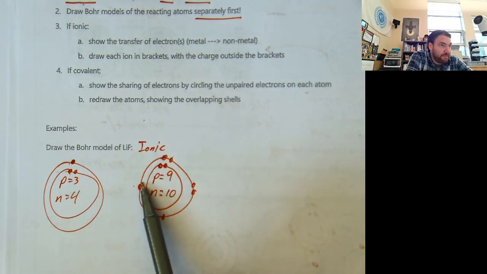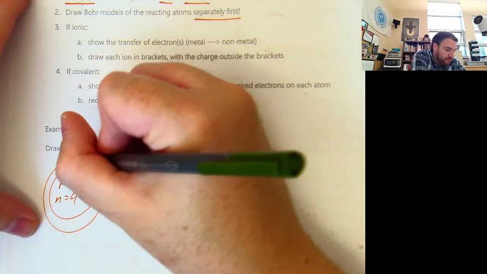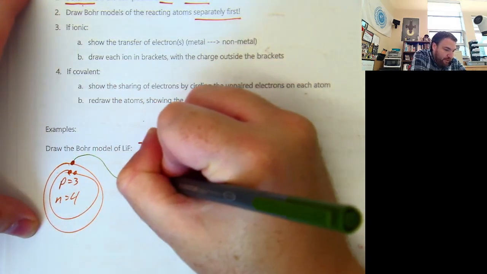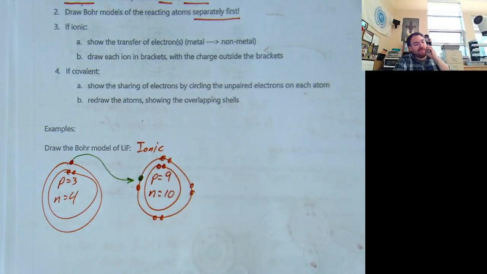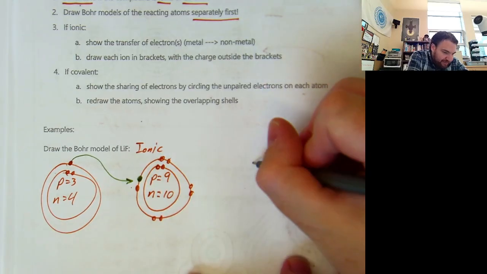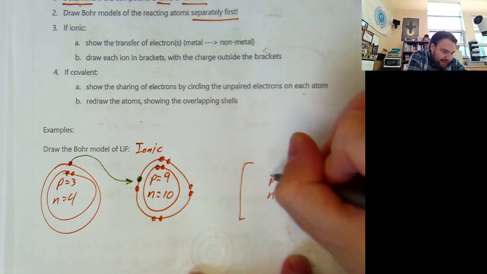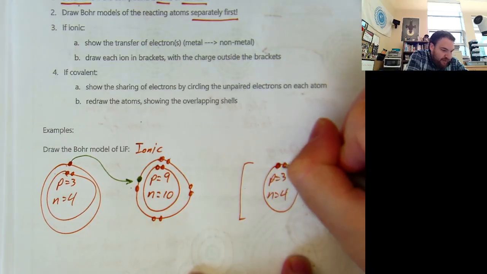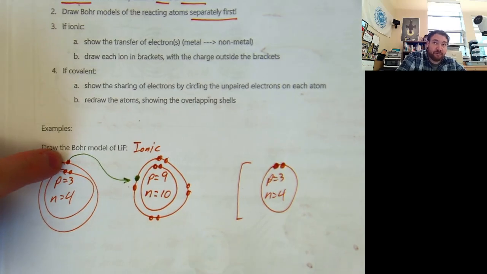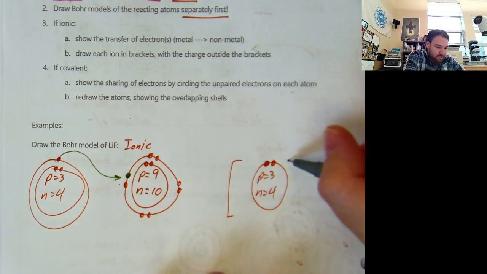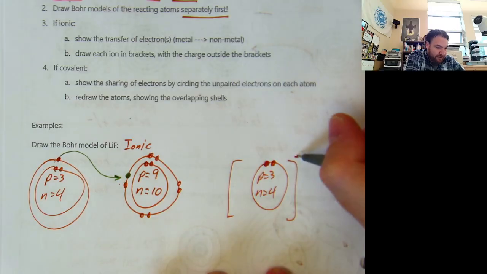Right there, as a bunch of you pointed. So, draw the arrow. Boom. There it is. Having different colors really helps here. And now we redraw. Our lithium is going to look like this. P equals 3, N equals 4. And it's only got the one ring because it gave away that electron. It's got a charge of positive 1.